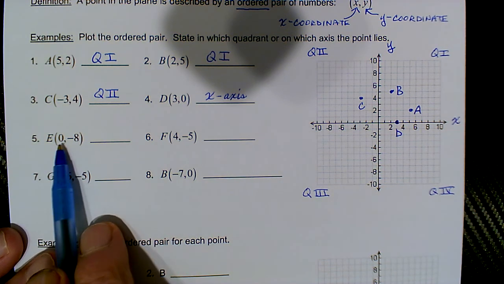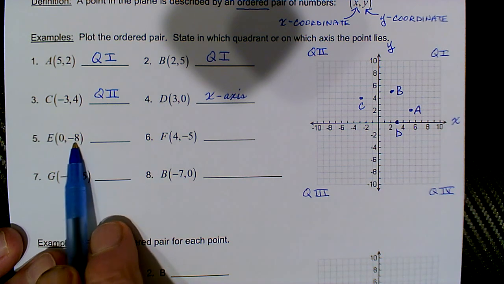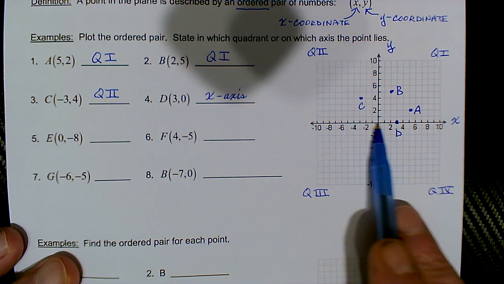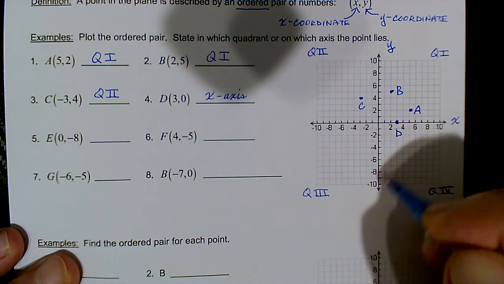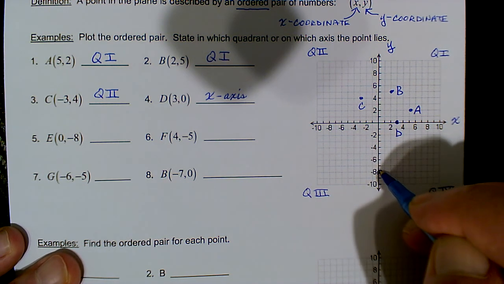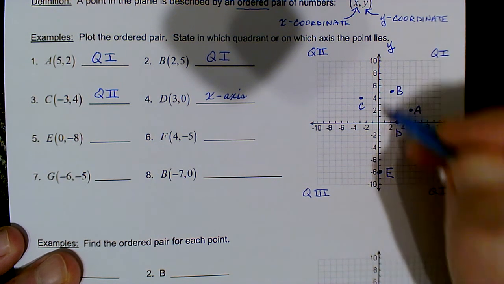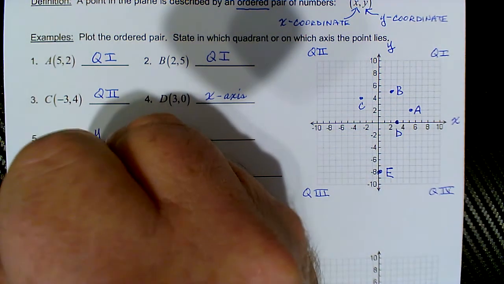Similarly, if the x-coordinate is 0, okay, let's plot this first. So 0 in the x means we're not moving horizontally at all. Negative 8 in the y, so down 8 units. Right there, that would be the point E. And notice how that lies on the y-axis.